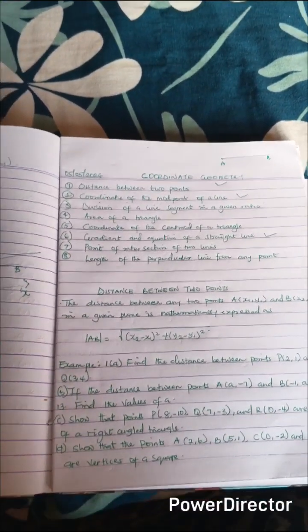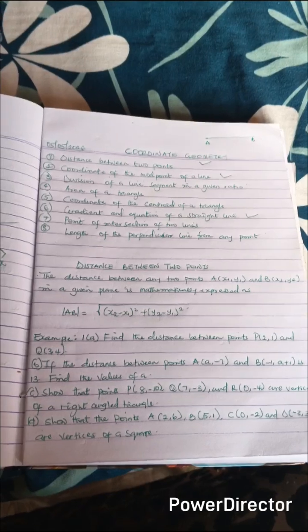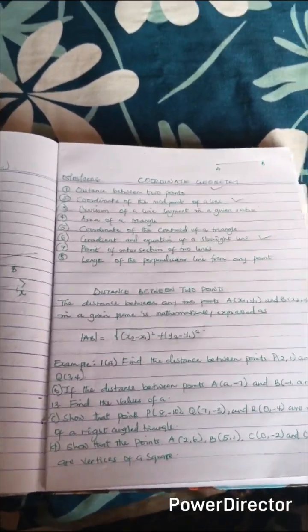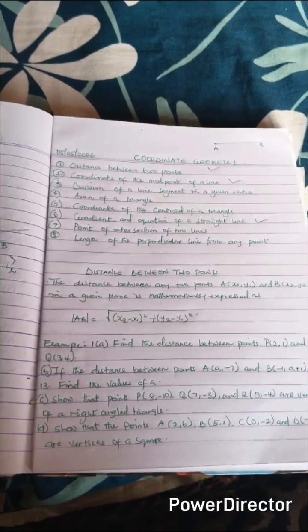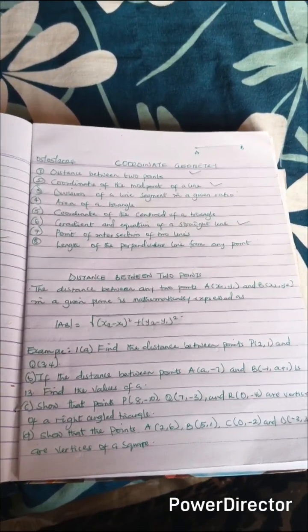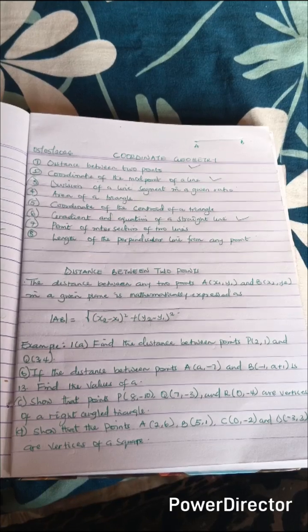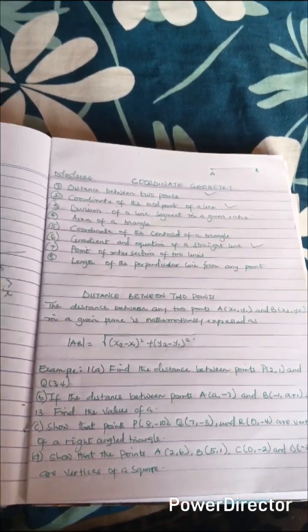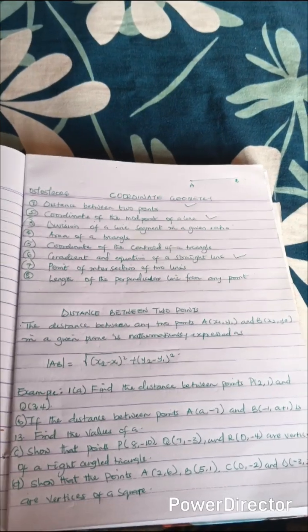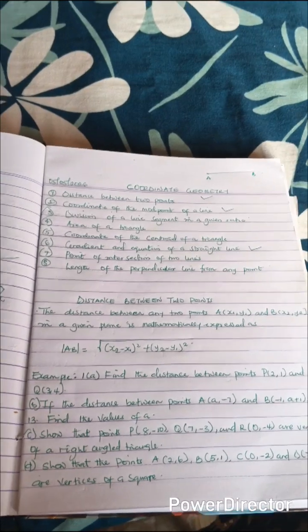So now let's quickly look at an example. Although we have just one example that we'll be solving, there are a lot of questions embedded under that example. So 1a, we are asked to find the distance between point P and Q. The points have already been stated, so we use the given formula to find the distance.